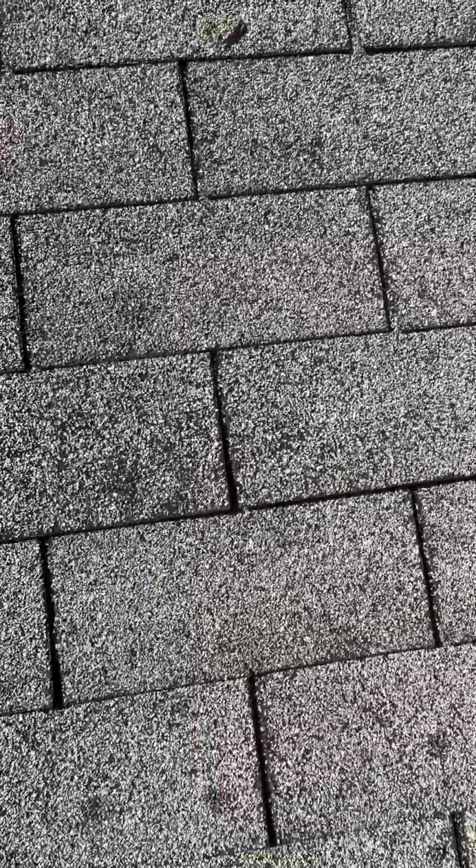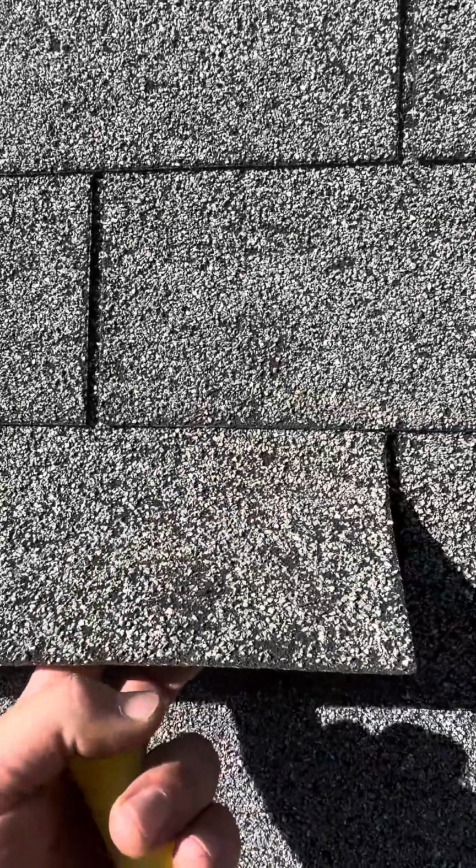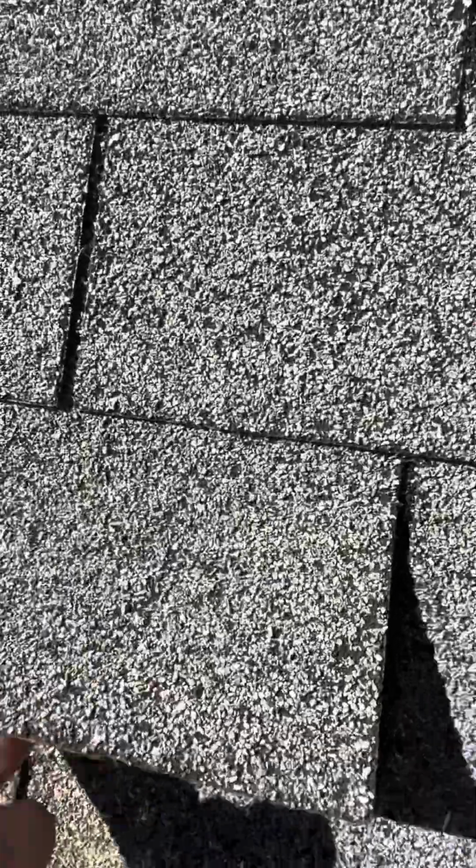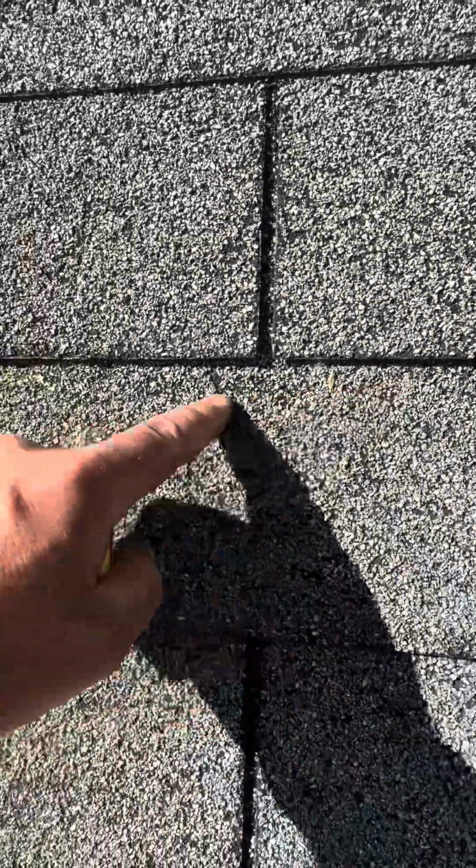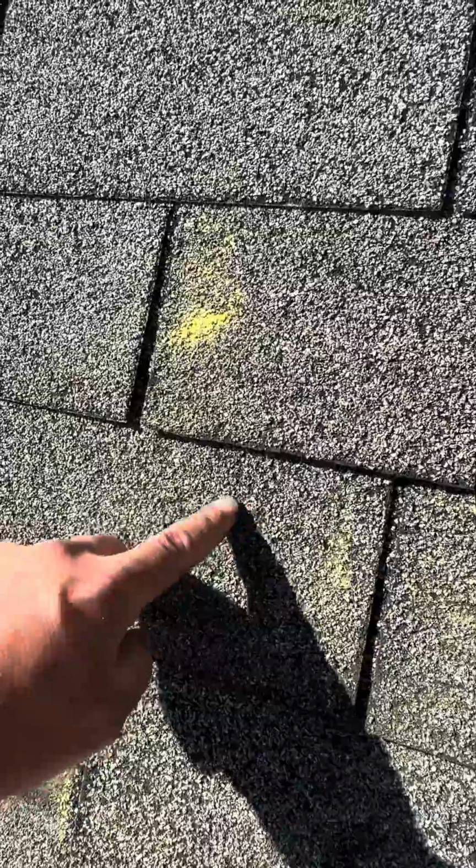Okay, let's take a look. So you can see this creasing right here, right there. More creasing right here. Again, I am trying to be as careful as I possibly can. You can see creasing right here, right here.